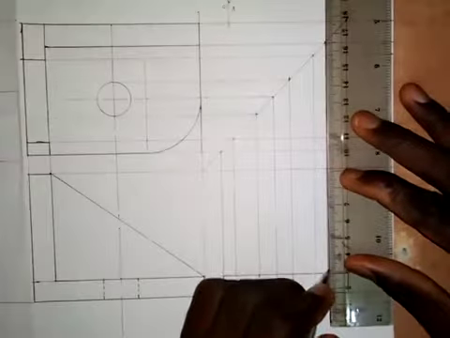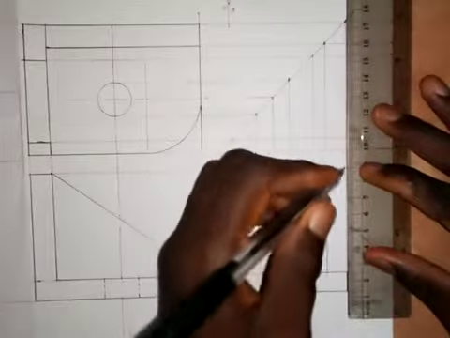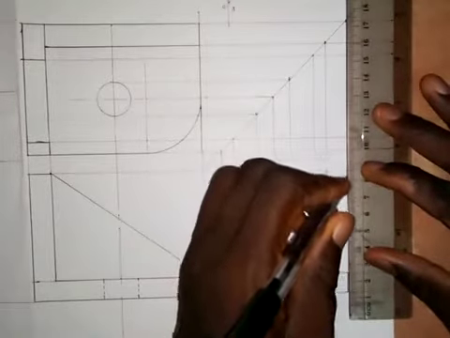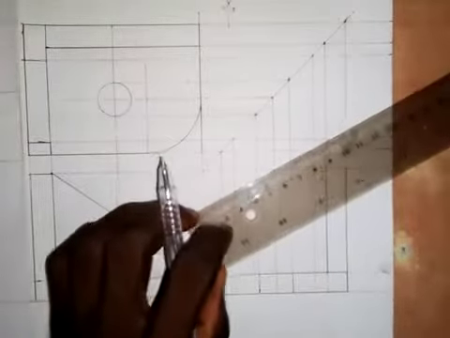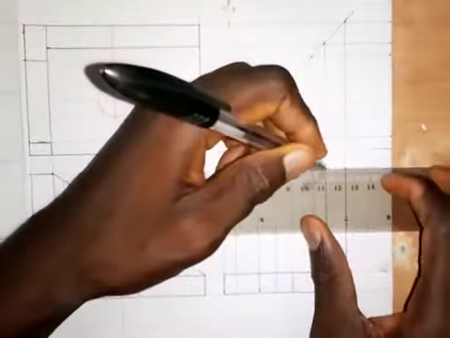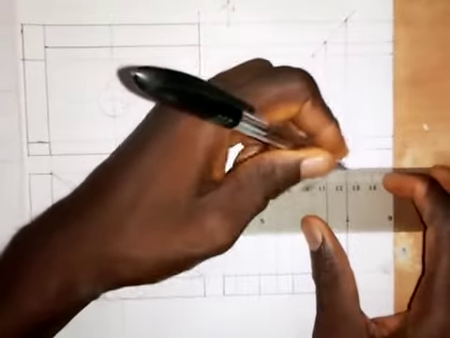So you can see the way I'm bringing it out. It's very simple. All you need to know is the shape that you have to bring out. Okay, so this is the rectangle on that part.